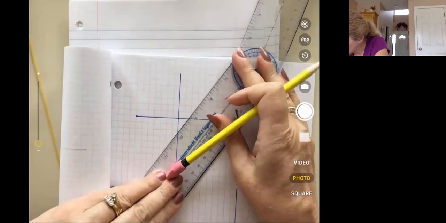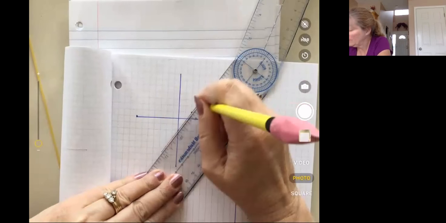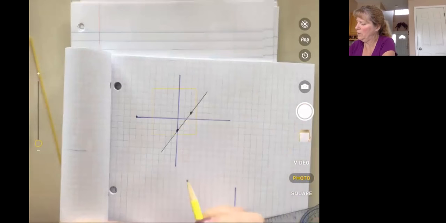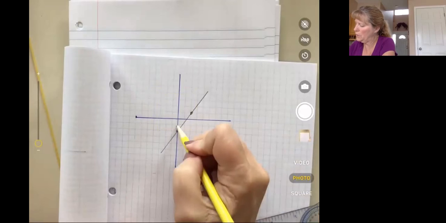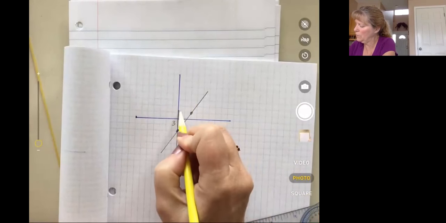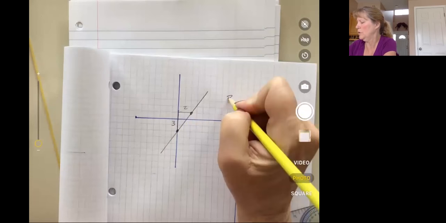Let's see, I'll go from here to here. From there to there, the slope here is up 1, 2, 3. It goes up 3 and it runs over 2. So the slope is 3 over 2.